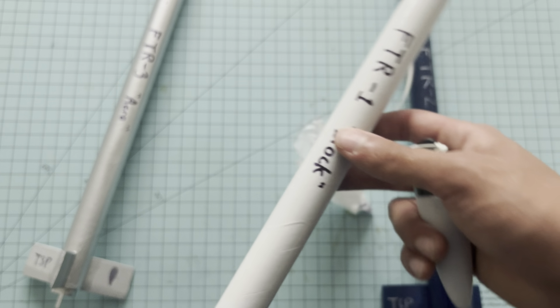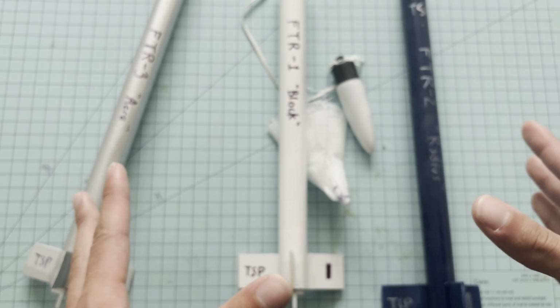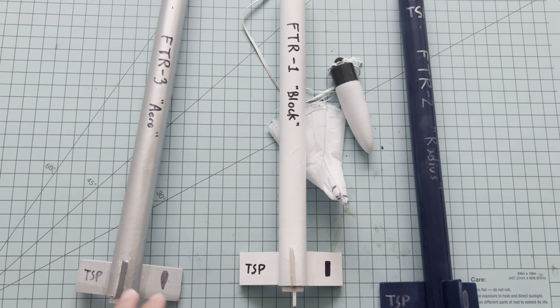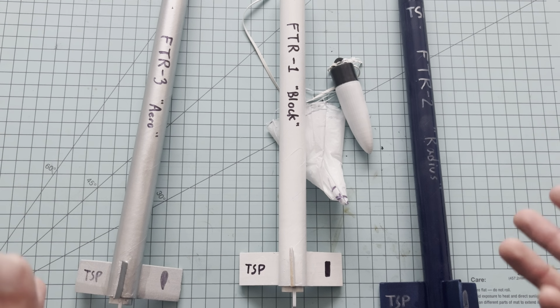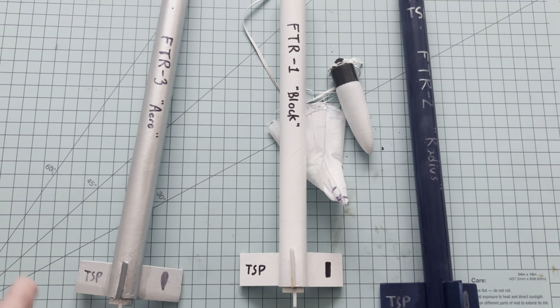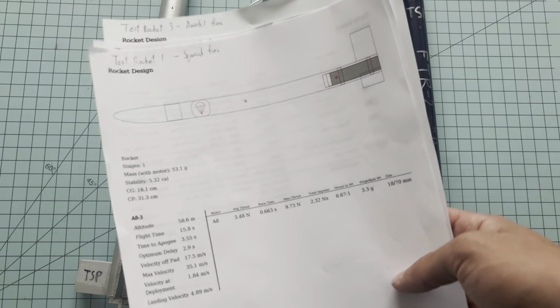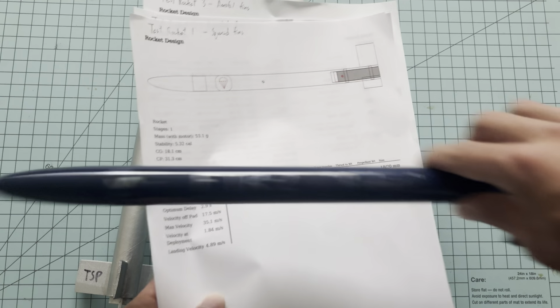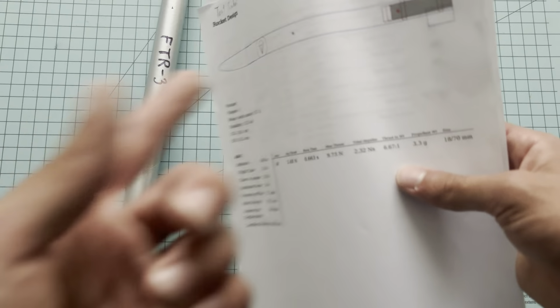So yeah, there you guys have it. Three nice rockets, very easy to make. And I mean, it just goes to show you guys can make model rockets really easy. Here again is the OpenRocket sheets. That's about right, right? I did a good job. I mean, when I made these, I pretty much just winged it.